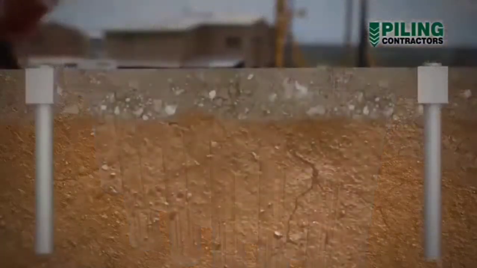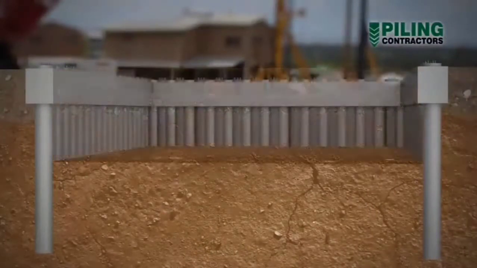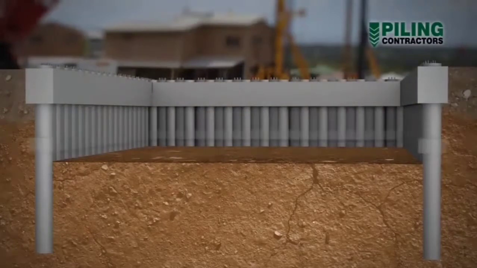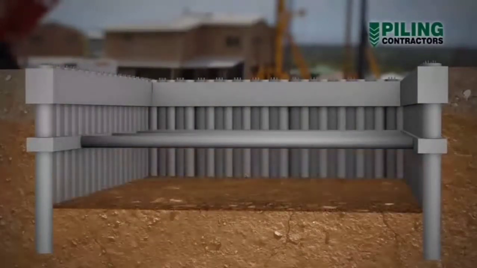Secant pile walls are often used for basement construction or to form cuttings into existing slopes or embankments. When the area inside the wall is excavated, temporary support in the form of whalers and props or anchors are often used.